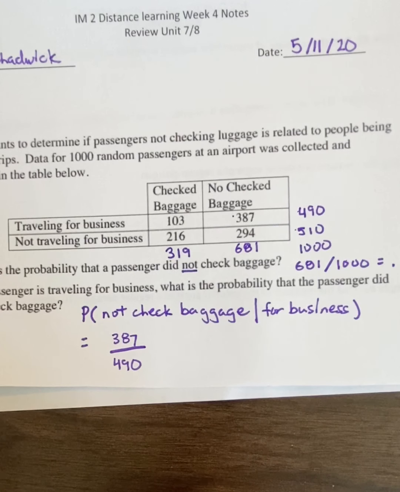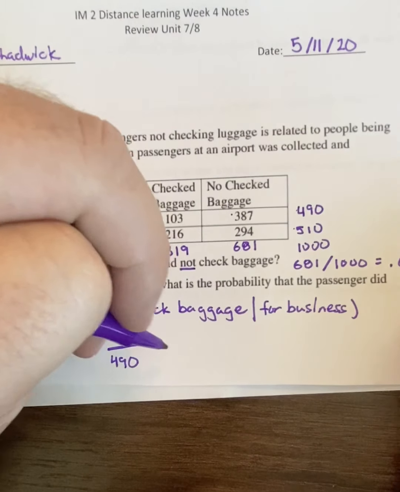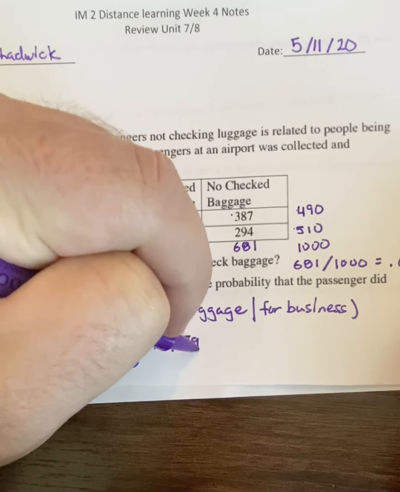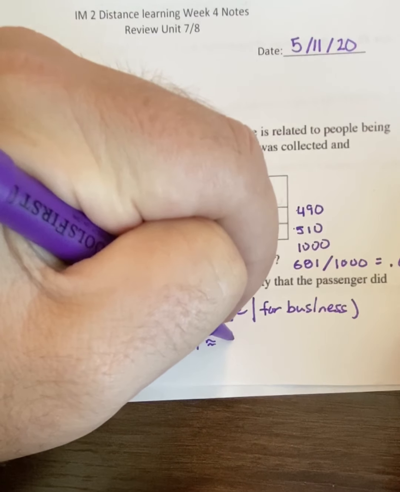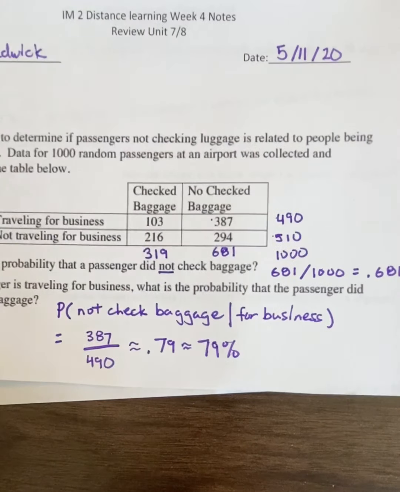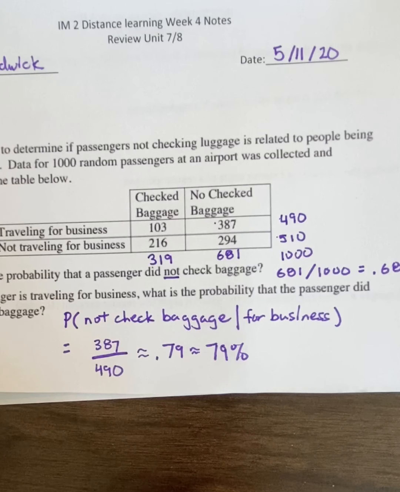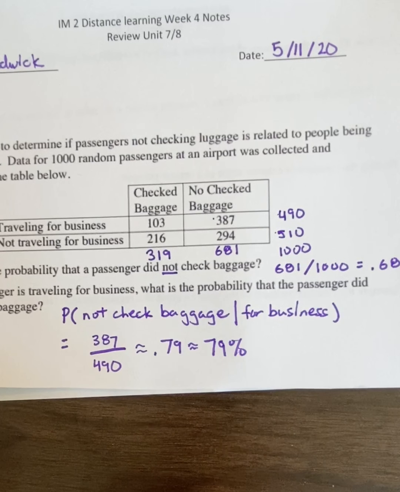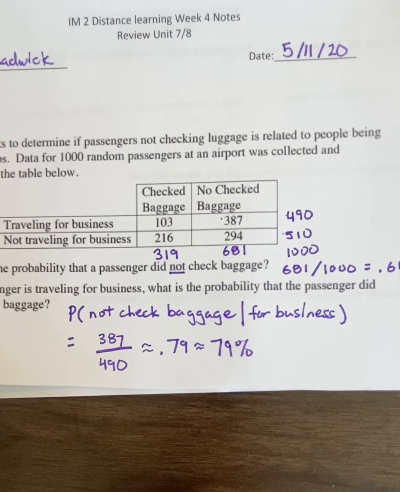Okay, as a decimal, we would just divide 387 by 490 and get about 79%. So about 0.79, which is about 79%. So a clear majority of these people that weren't checking baggage were traveling for business. Okay? So that speaks to that association that yes, if you are traveling for business, you're going to be more likely not to check baggage.